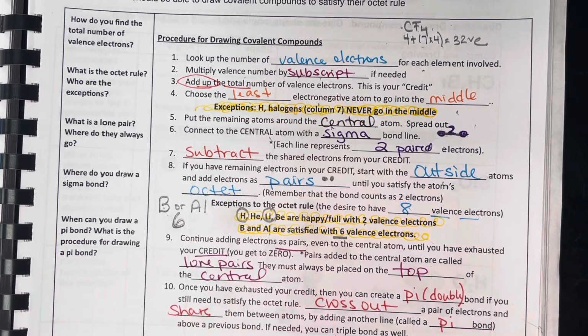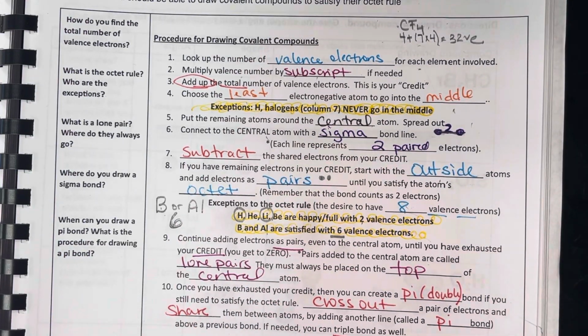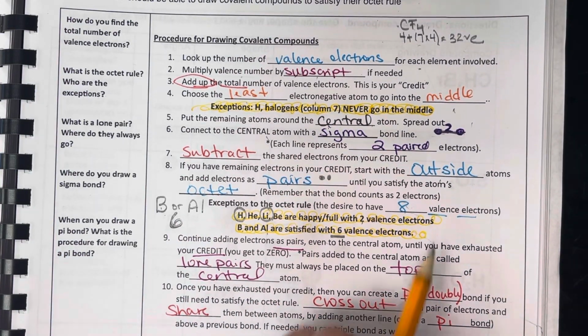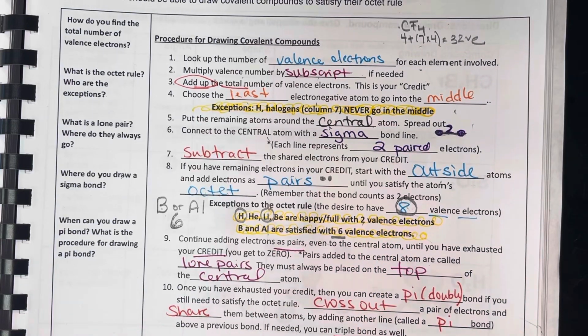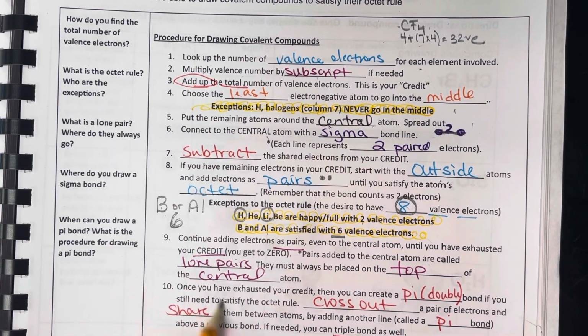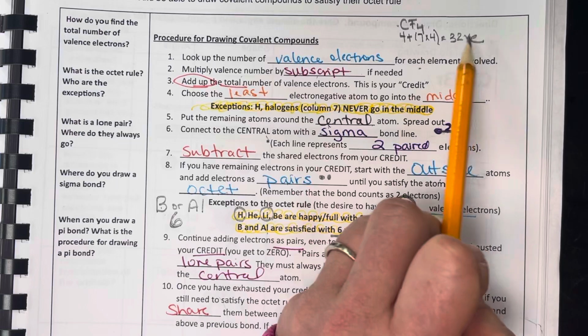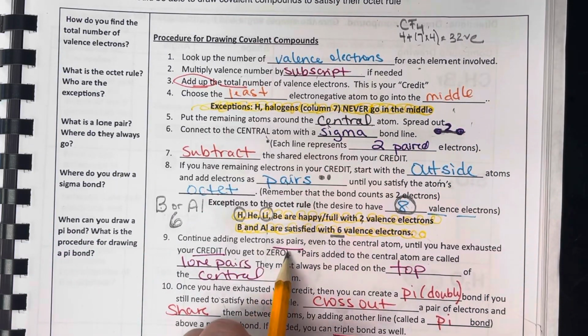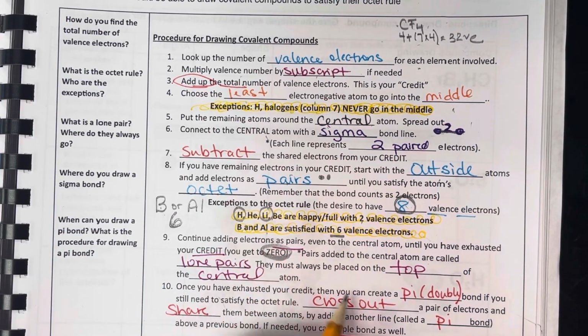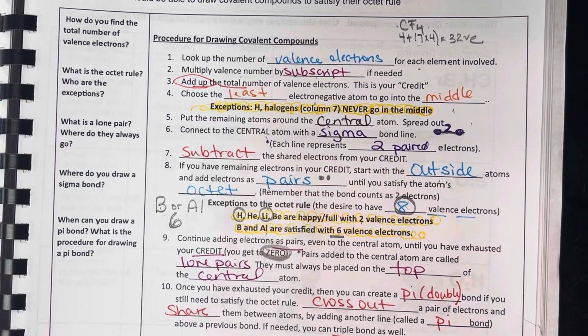I really need that to stand out to me because that's a commonly missed part of this. But everybody else is going to want to have 8 valence electrons around it. Okay, so we're going to keep adding these electrons as pairs, even to the atom in the center of our picture, until we get this credit number down to 0. We have to get it down to 0. Okay, if you don't get it down to 0, you didn't do something right.